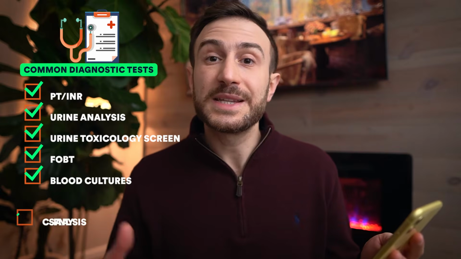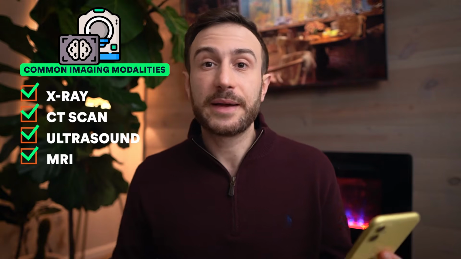CBC, BMP, liver function test, TSH, ESR and CRP, 12-lead EKG, ABG, PT-INR, urine analysis, urine toxicology screen, fecal occult blood test, blood cultures, CSF analysis, synovial fluid analysis, sputum analysis. So as you can see, these will change based on the case. Common imaging modalities include X-rays, CT scans, ultrasound, MRI, and echocardiography.